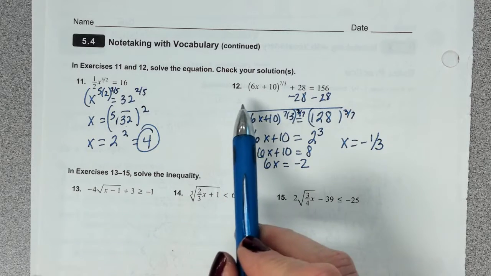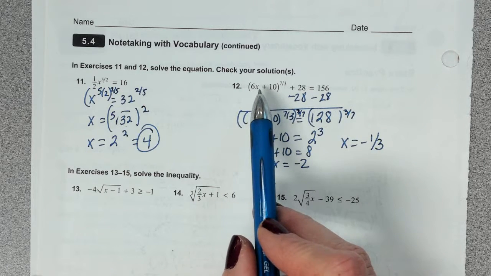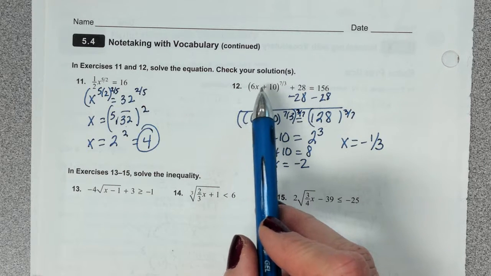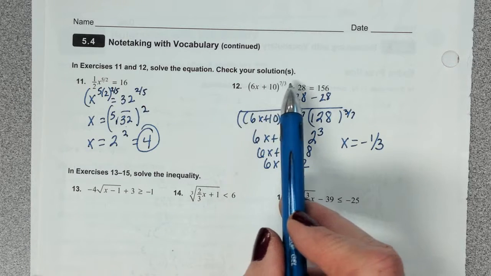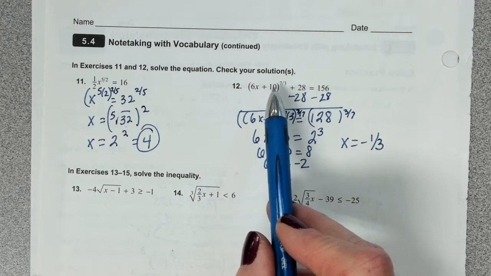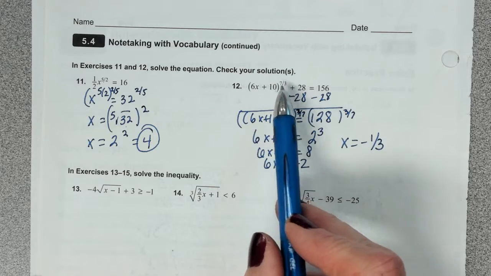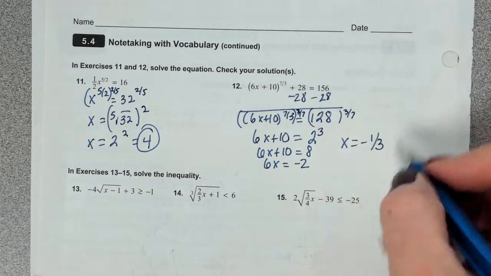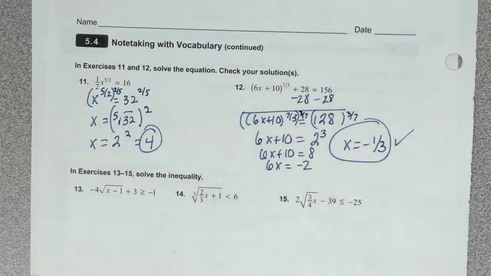We're just going to plug that in and make sure it works. 6 times -1/3 is -2 plus 10 is 8. Cube root of 8 is 2. 2 to the 7th was 128. Plus 28 is 156. Check, it works.